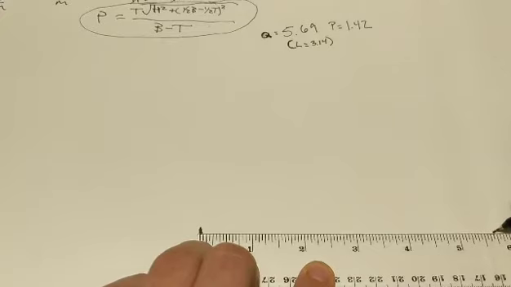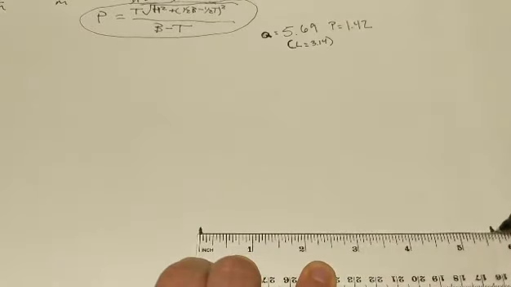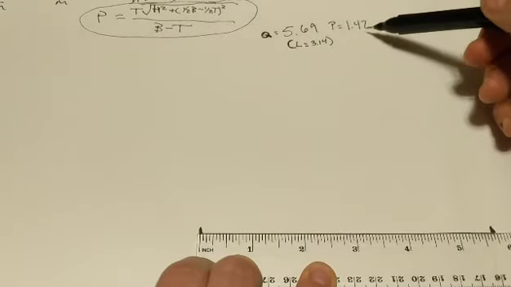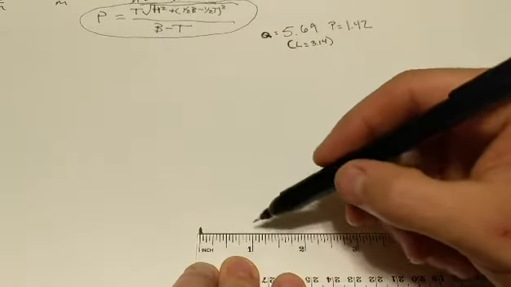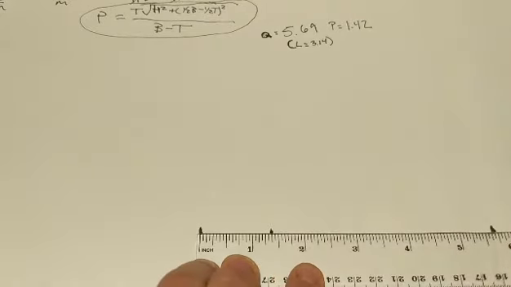So just inside 5 3/4 or 5 5/8-ish, somewhere in there is going to be where my mark is. So I'm going to make that mark, and then I'm going to draw this straight line out to there. And then P is 1.42. So I'm going to make a mark there, just inside 1.5.